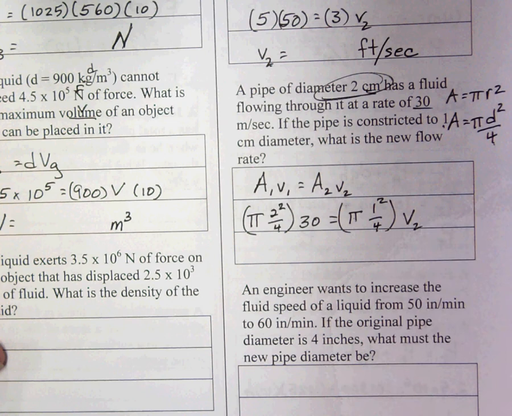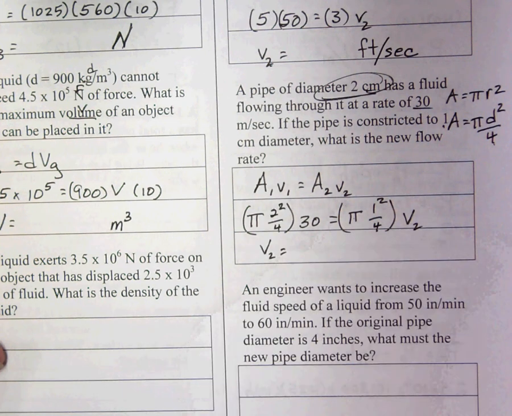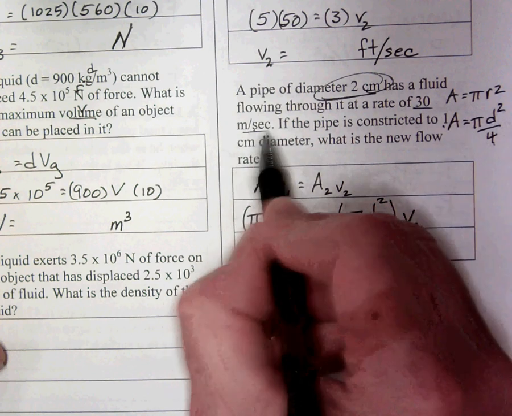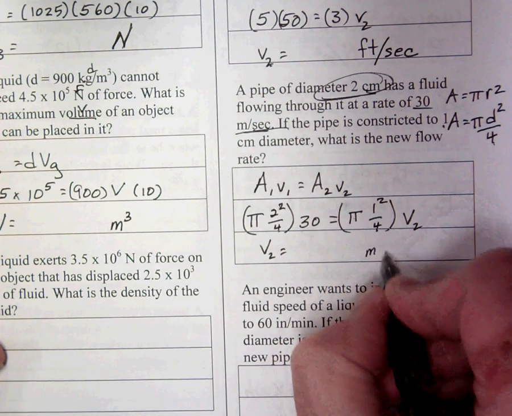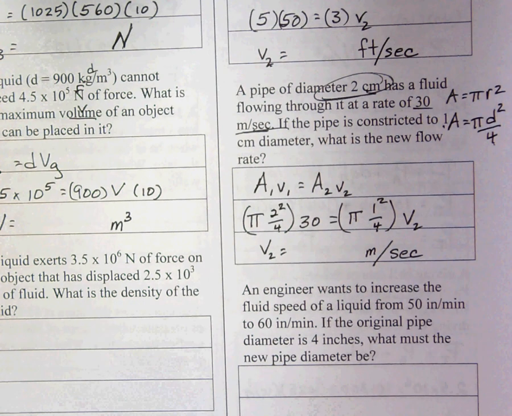That's V2, not V squared. Be careful on that. And V2 is equal to, okay, let's look at our units. Our first one is in meters per second. And there are our units. And there it is. That's pretty much straightforward on these two, buoyant force and constricting pipes.